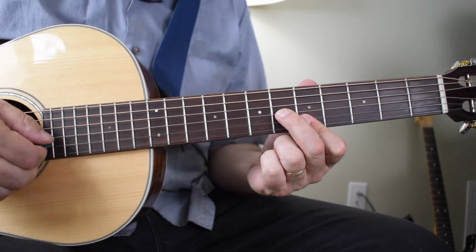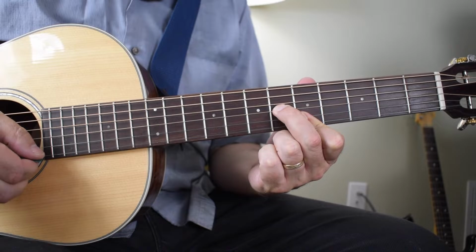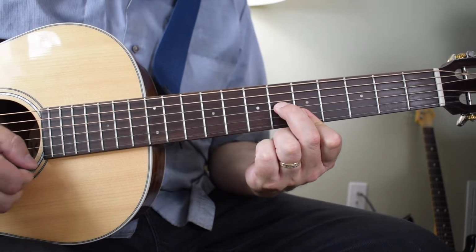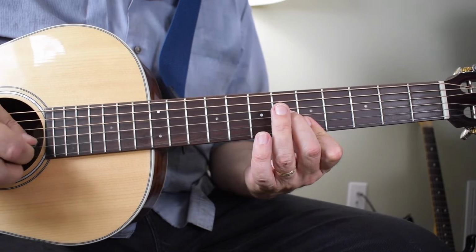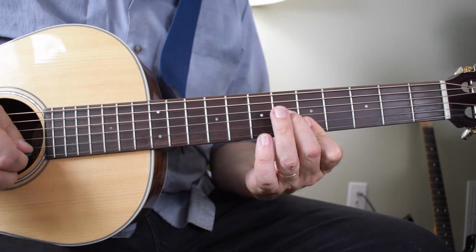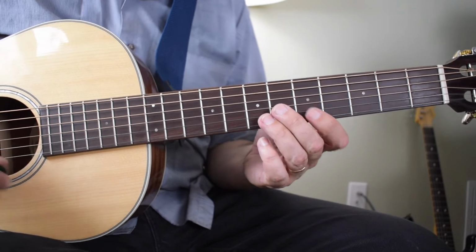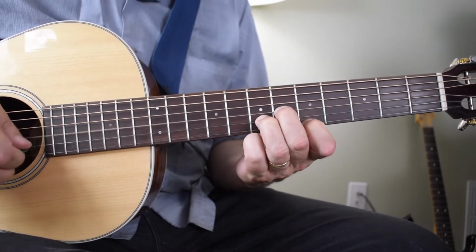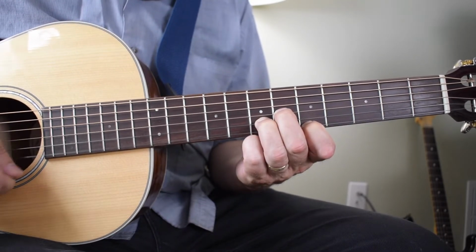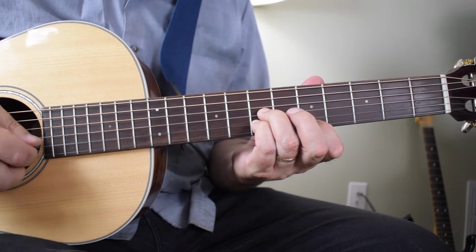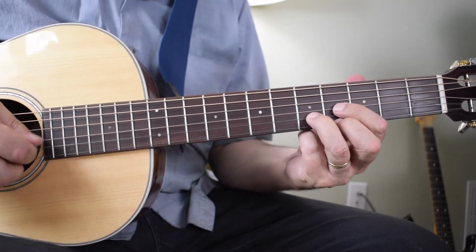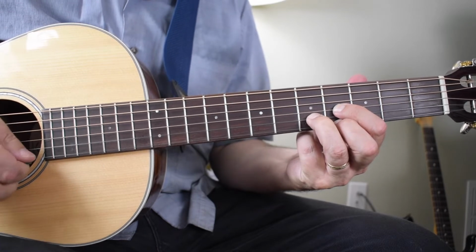You could also do something where you try and stay in one part of the neck as much as possible. So here's a 1st inversion A major chord, 3, 5, 1. Then I can find a 2nd inversion F sharp minor, root position D, and a 2nd inversion E. So the whole thing would be like that.